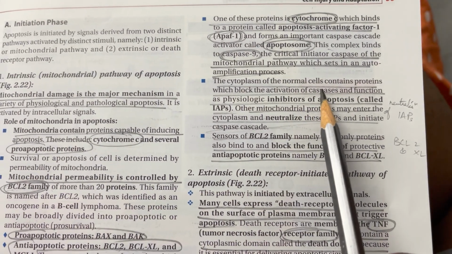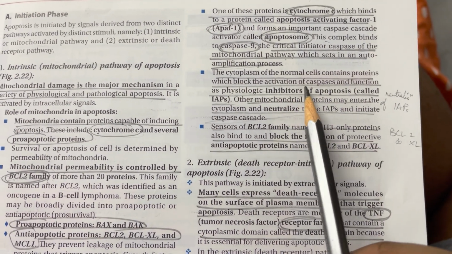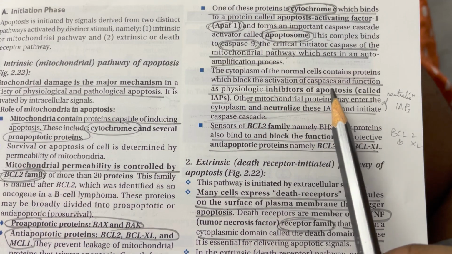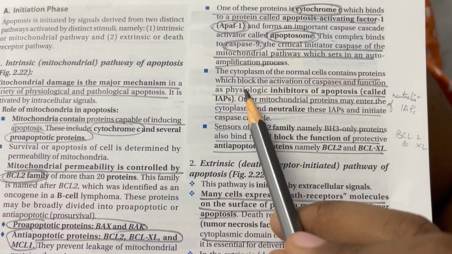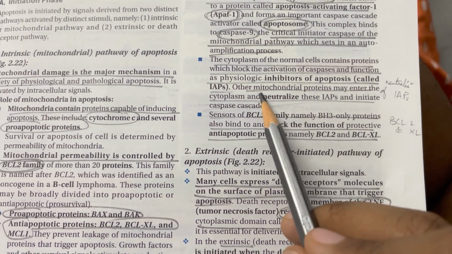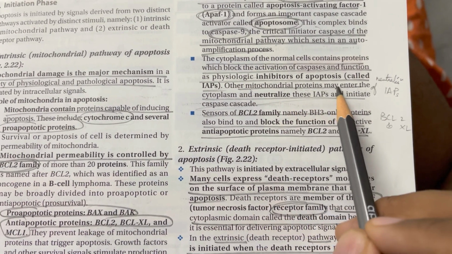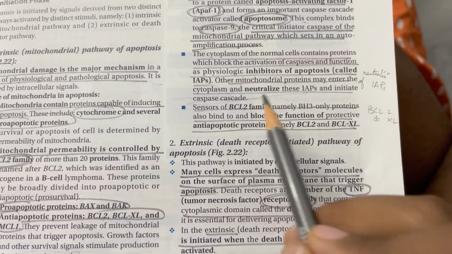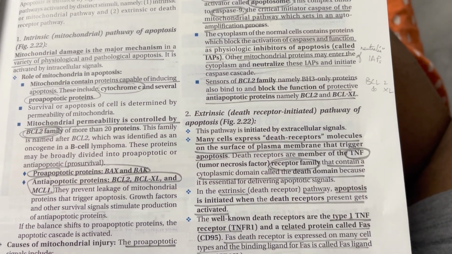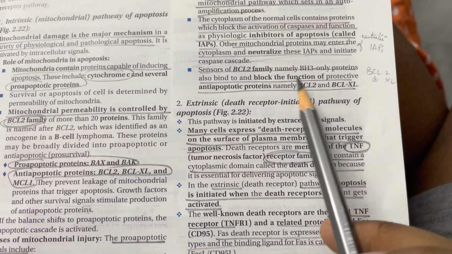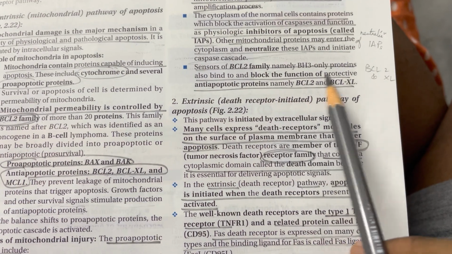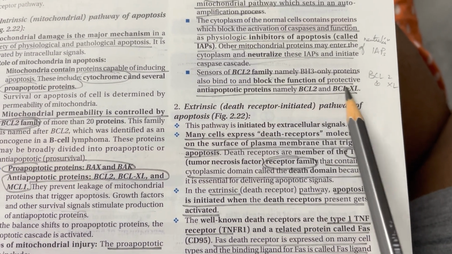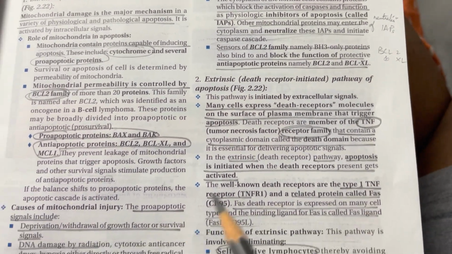Okay, the cytoplasm of normal cells contains proteins which block the activation of caspases and function as physiological inhibitors of apoptosis, or IAPs. So outer mitochondrial proteins that leak into the cytoplasm neutralize these IAPs and initiate the caspase cascade. Next, the sensors of the BCL2 family, namely BH3-only proteins, also bind to and block the function of protective anti-apoptotic proteins like BCL2 and BCL-XL. Okay, that is what happens.